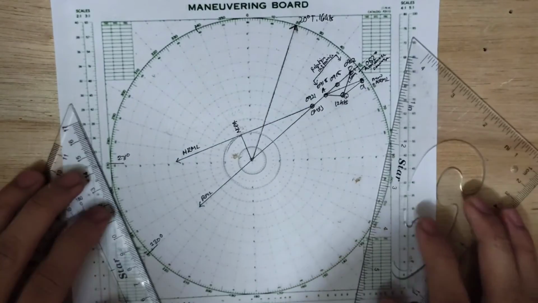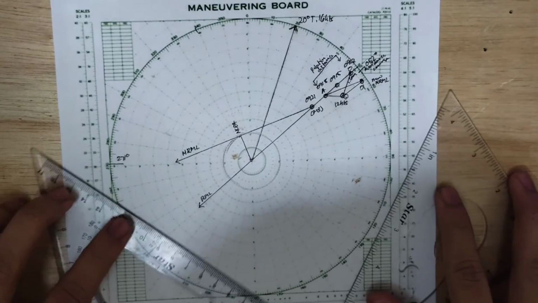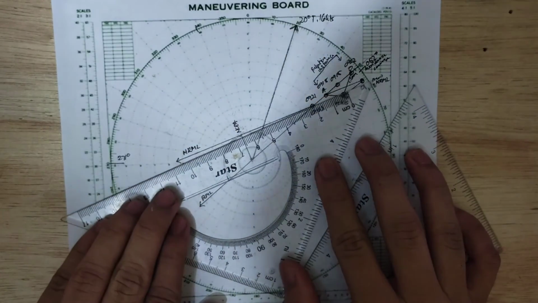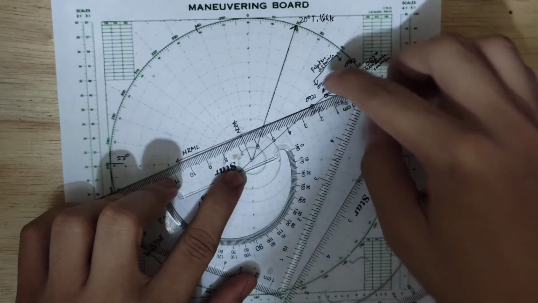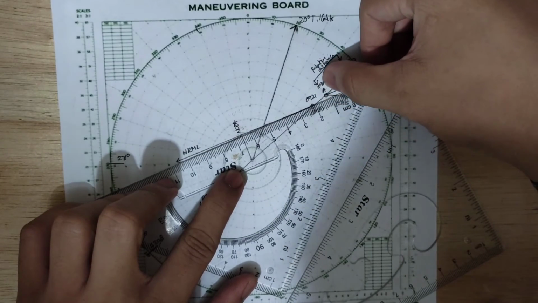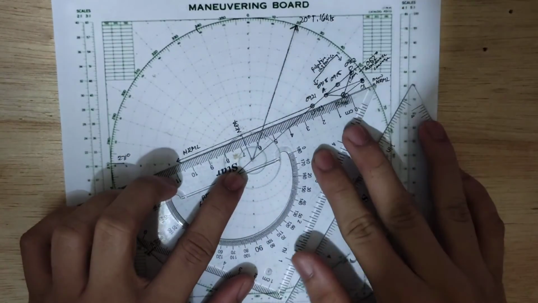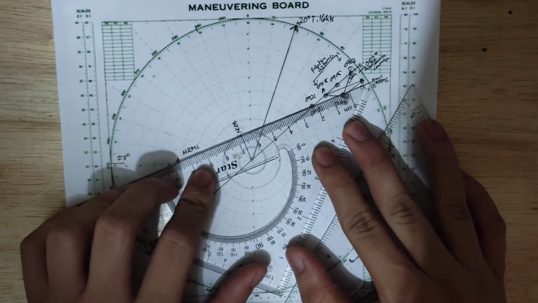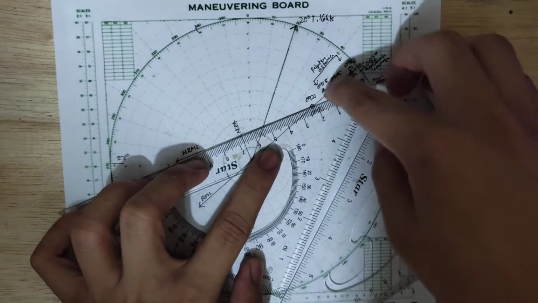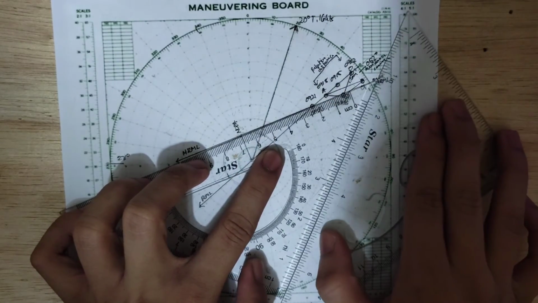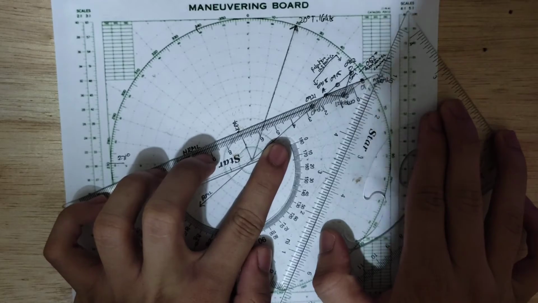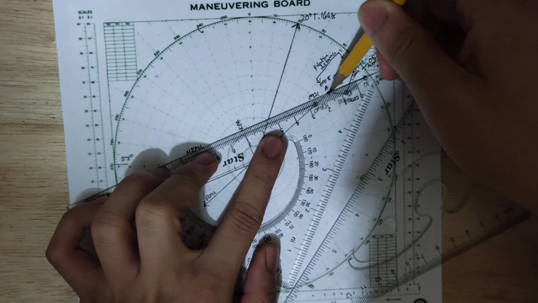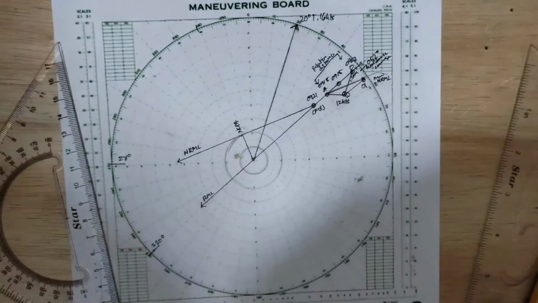Next we need to find the avoidance course. So in order to get that, we will place our triangle here in our NRML and bring it to this third bearing observation A. So just like this, and then you will bring it to the A. And then make a line.